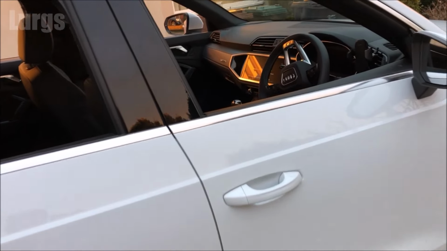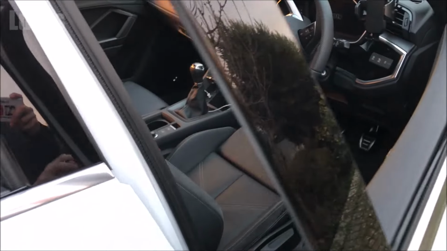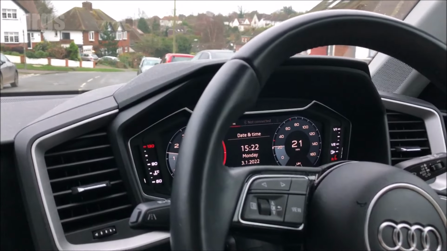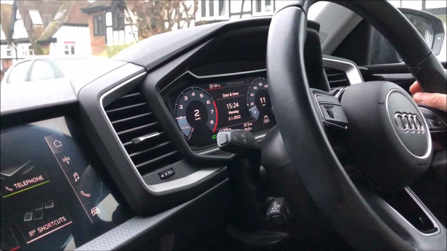Now on a baking hot summer's day, that's a really good idea just to get some heat out of the car. Then you can go off and do whatever you're going to be doing. And all the windows can still be open.